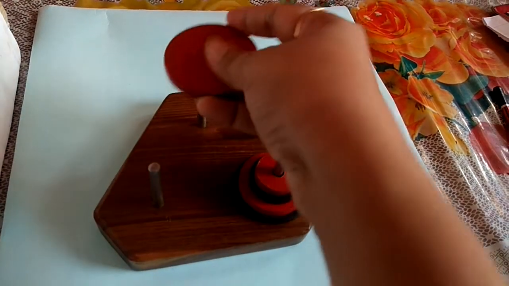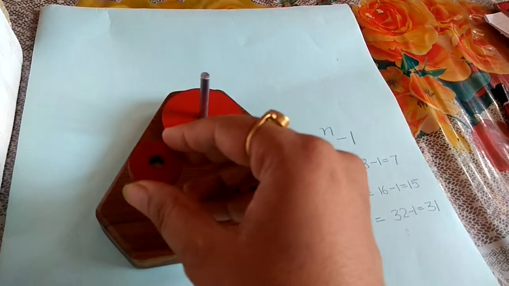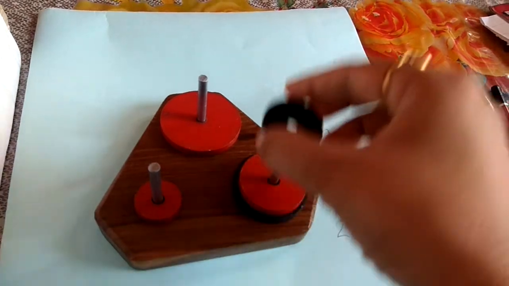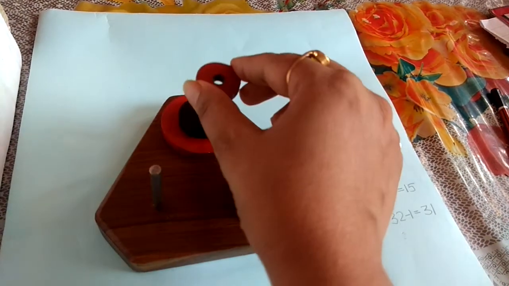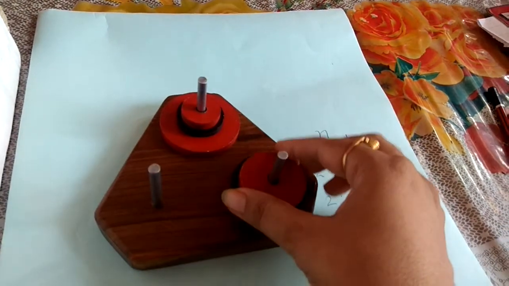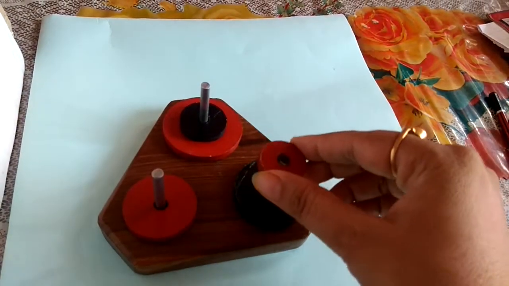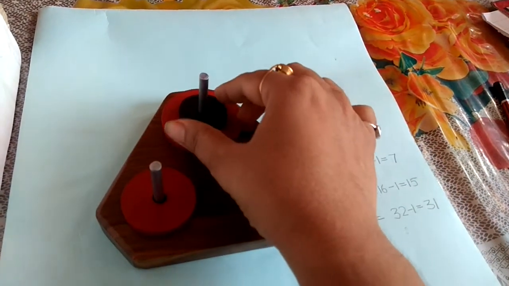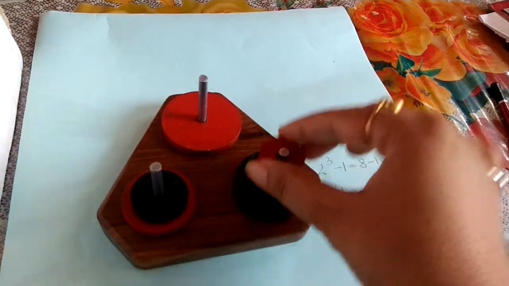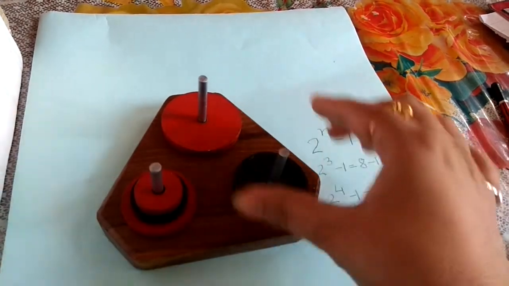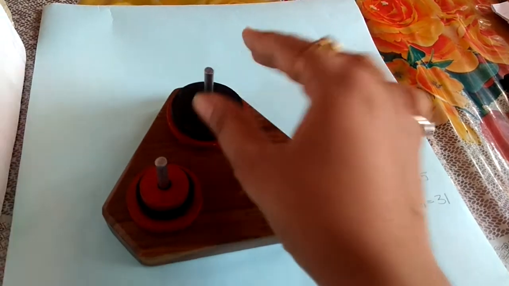In the 16th move, it will go there. Now in 17th move, it will come here. In 18th move, it will go there. In 19th, it will go there. In 20th move, it will come here. In 21st move, it will go there. In 22nd move, it will come here. In 23rd move, it will come here. And in the 24th move, it will go there.